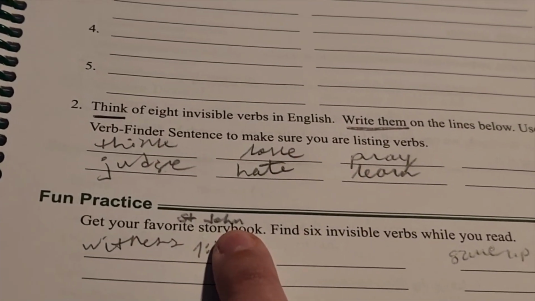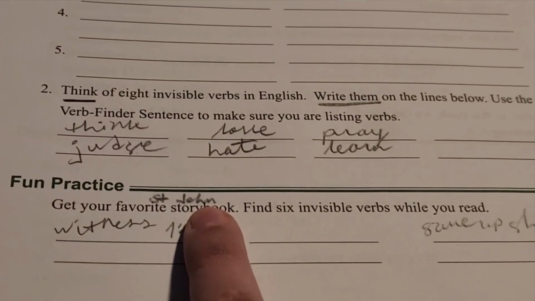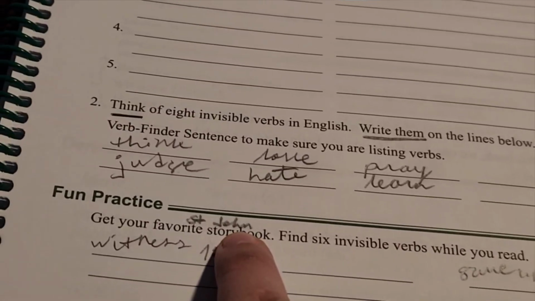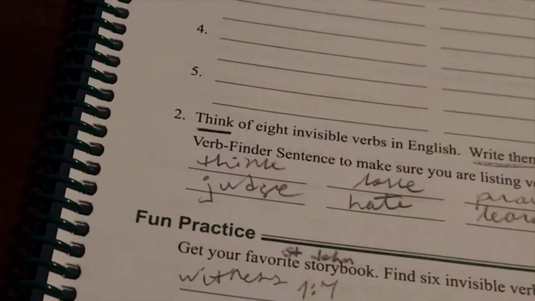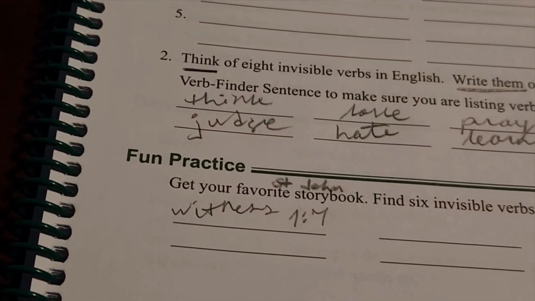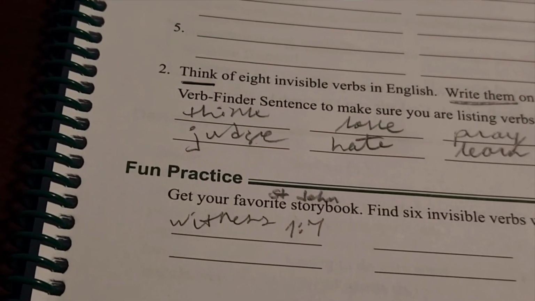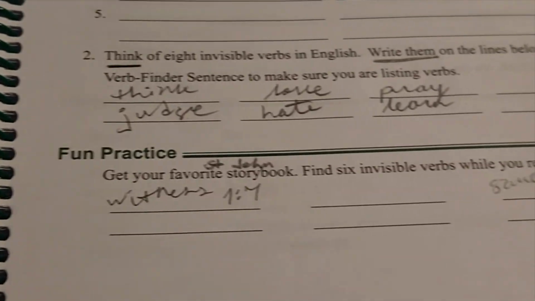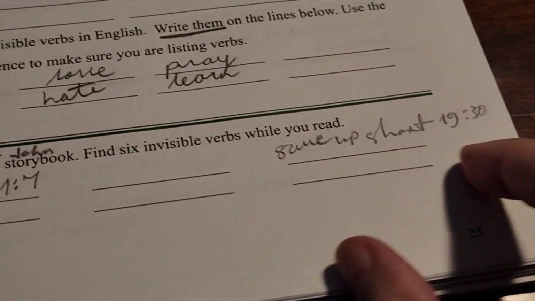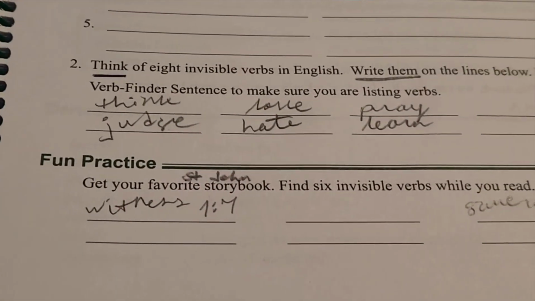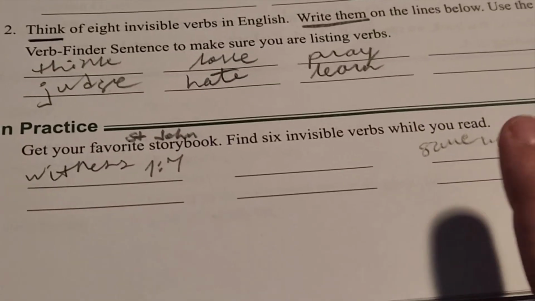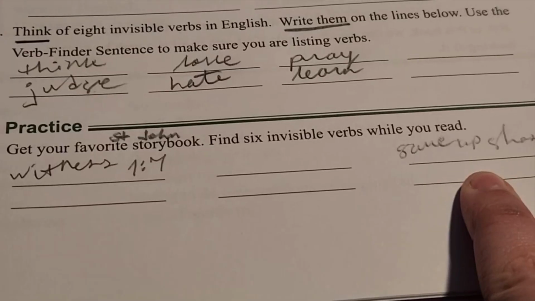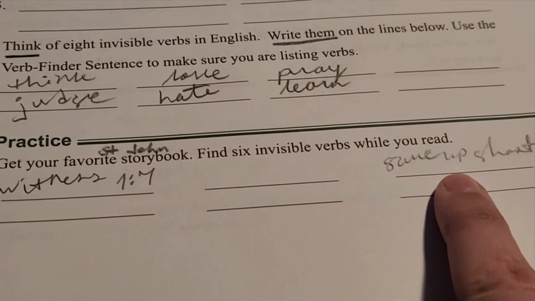It says storybook. We're gonna say the storybook is gonna be St. John from the Bible. So initially he said Genesis, like, no. So it says we're studying John, so we're doing John. So I found a couple of those already. I'm trying to keep them in line with the chapters in the Bible. I'm hoping to find something about the resurrection of Jesus. That's what that one's gonna be.